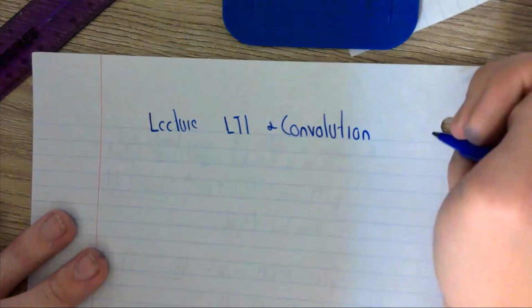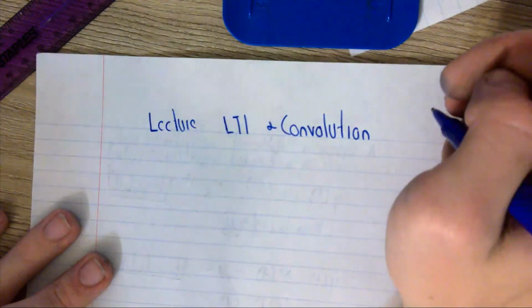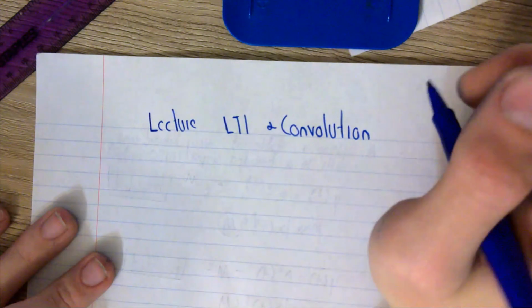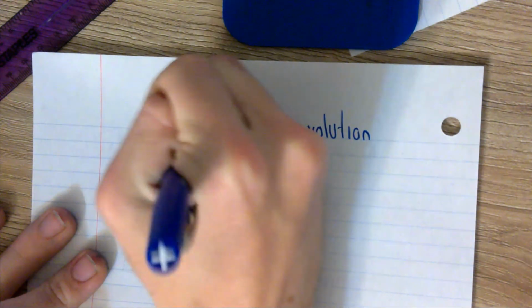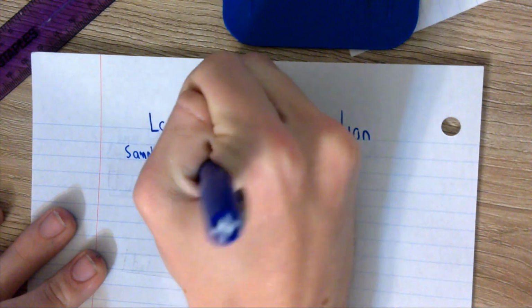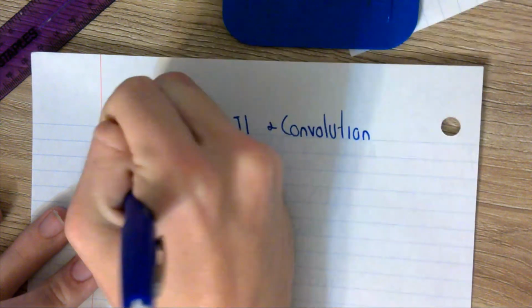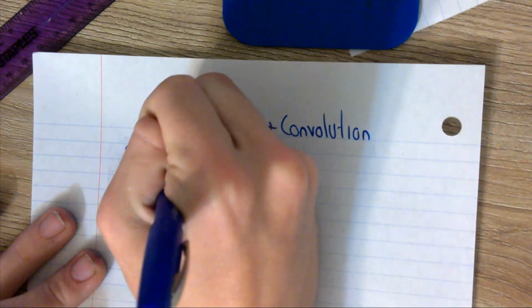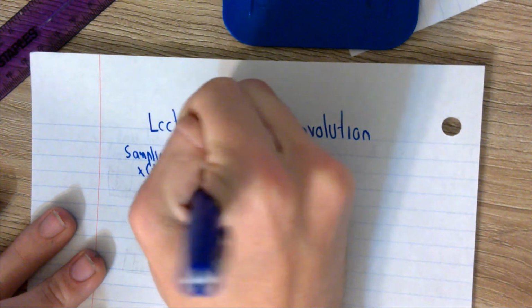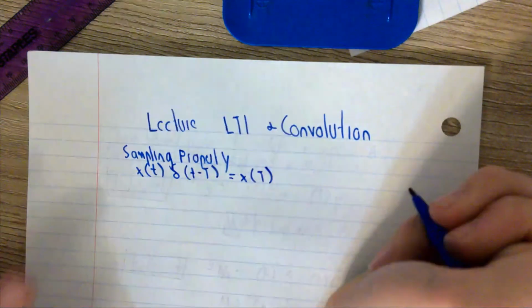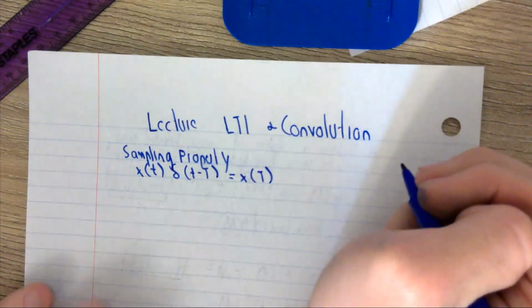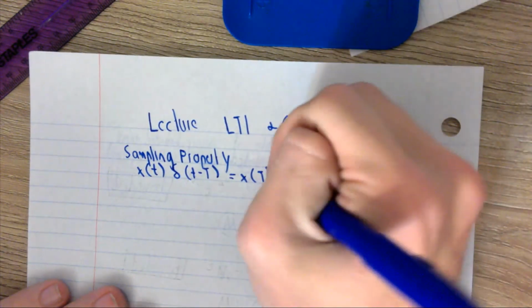Okay, so remember the two properties of the unit impulse function. We have the sampling property, which is basically x of t times the delta function of t minus large T is equal to x evaluated specifically at that point where the delta function occurs, because it will be 0 elsewhere, times the delta function.